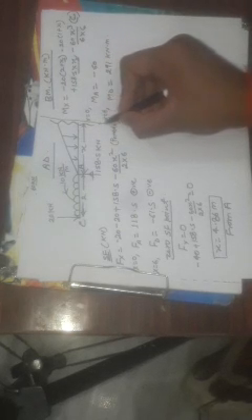Now for this portion, shear force is 0, right, at x equal to 4.86 meter, so we will calculate the maximum BM value, M max.